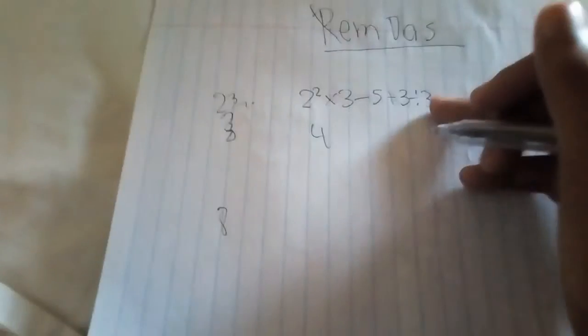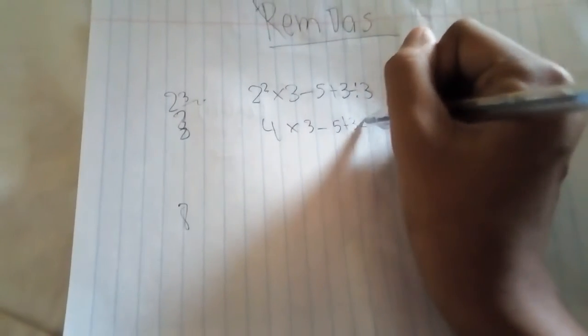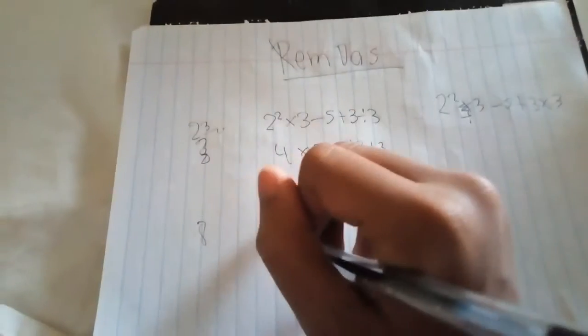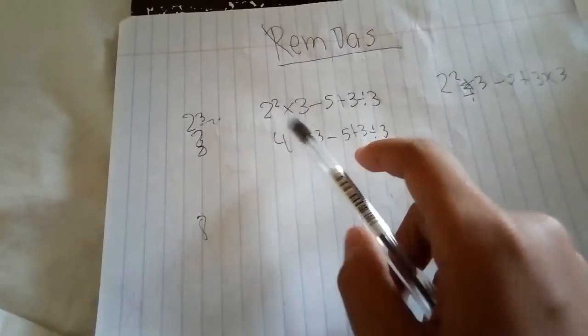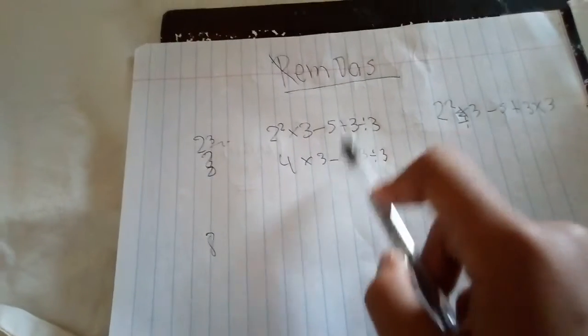So it would be 8. But since it's not that, let's move on. So it's going to be 4 times 3, subtracted by 5, plus 3 divided by 3. Now you have 4 times 3. So if you don't know, do the same thing like I tell you.